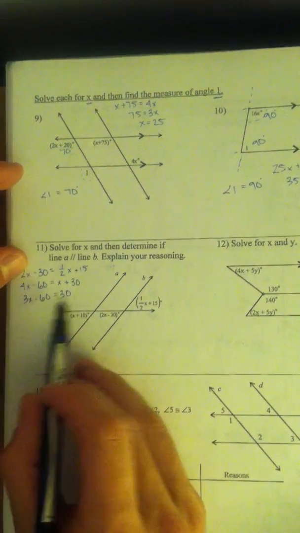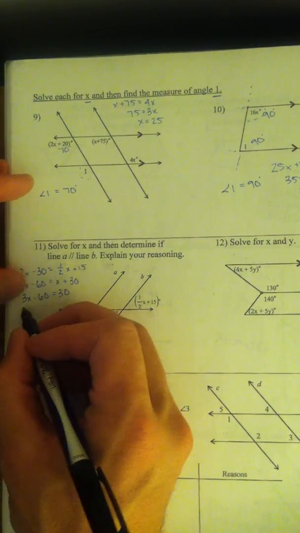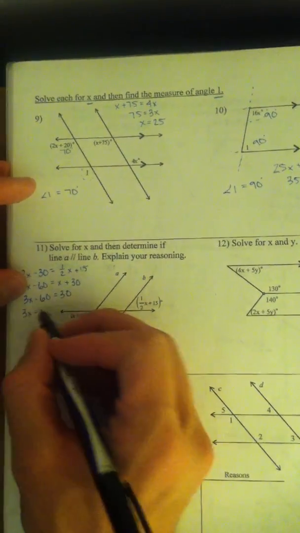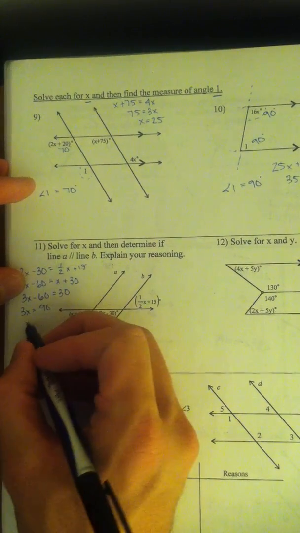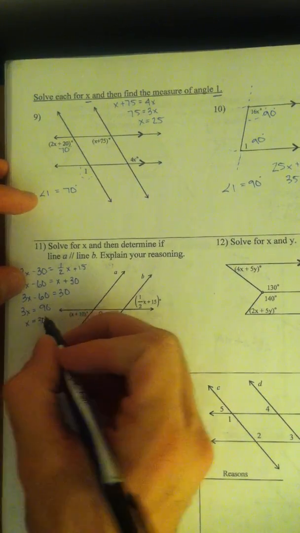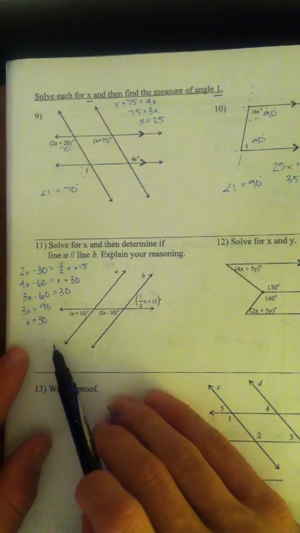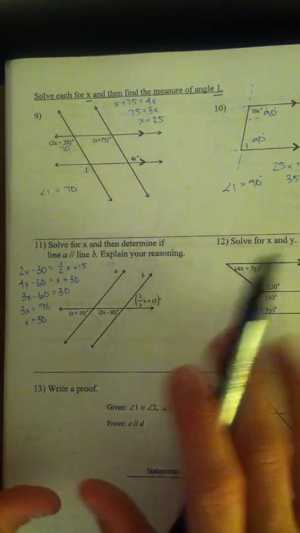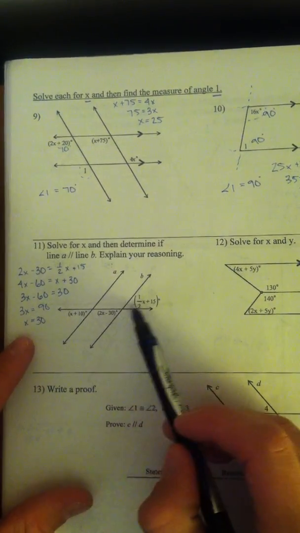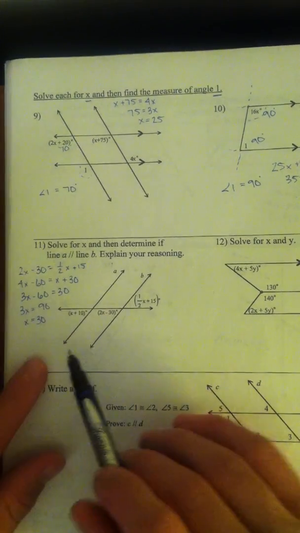And then finally adding 60 to both sides, I know that 3x is equal to 90, making x equal to 30. So now I know what x is equal to, and I didn't assume anything about parallel lines. I only used vertical angles, something I know to be true.